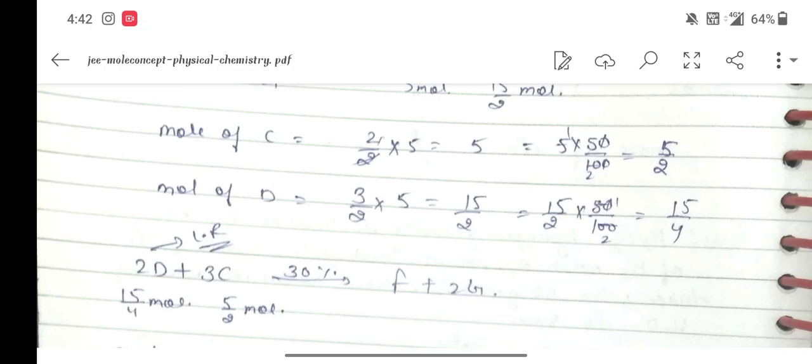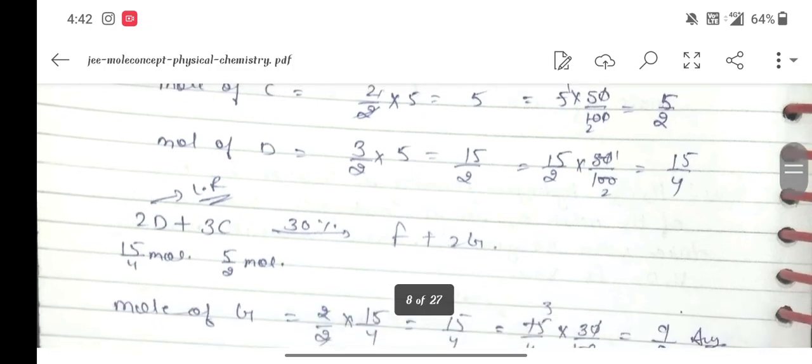So 15 by 2 into 50 by 100 only, right? 2 into 2 is 4. So yes, it is 15 by 4.